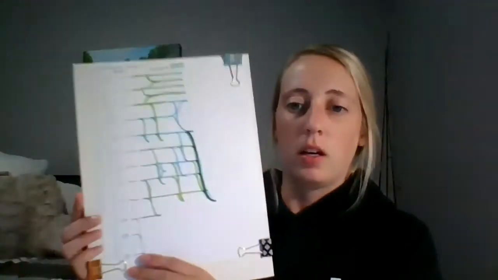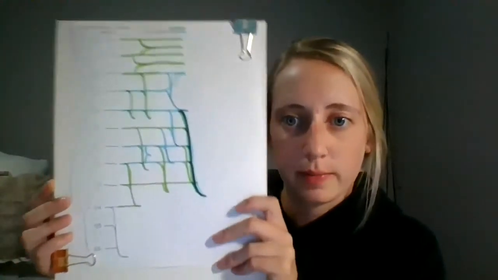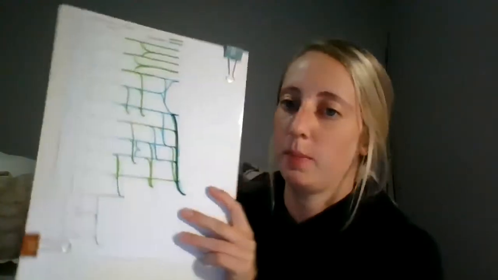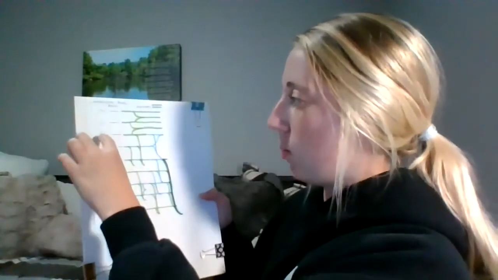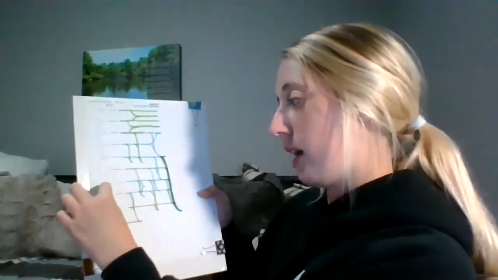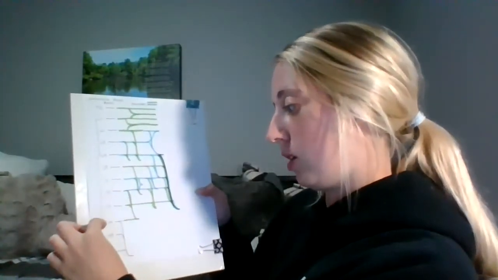So this is my lumbosacral plexus video. I already have it drawn out, so we'll go ahead and start by explaining the roots here. We have T12, L1, L2, L3, L4, L5, S1, S2, S3, S4, S5, and coccygeal 1.